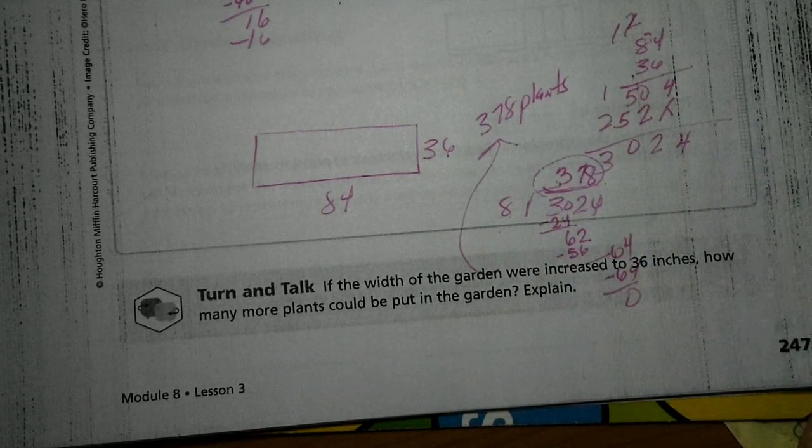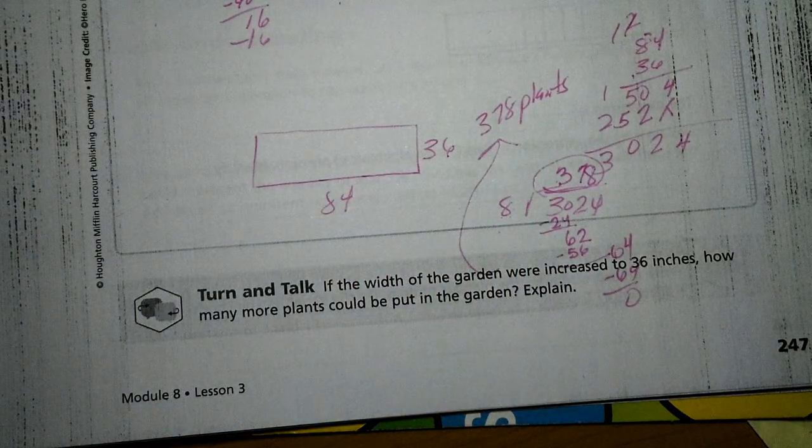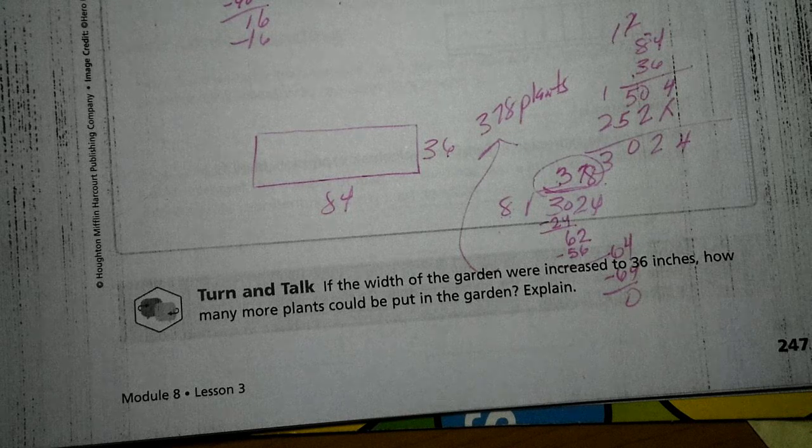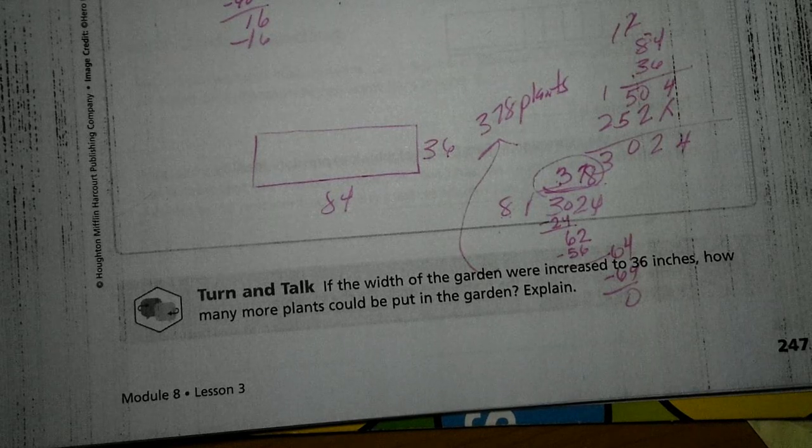Okay? All right, so now let's look at how to write some algebraic expressions. Everybody good? Do I need to pause to let you copy? I'm good for now. Okay.